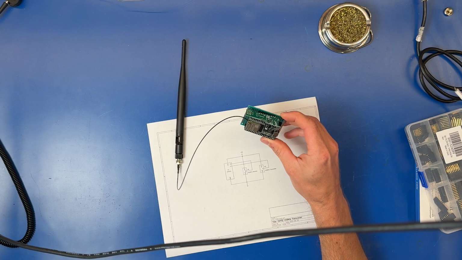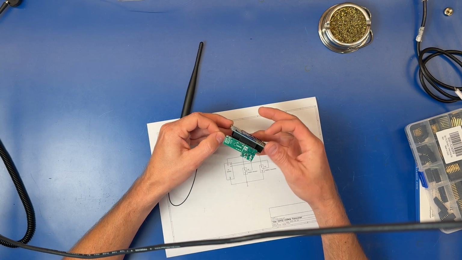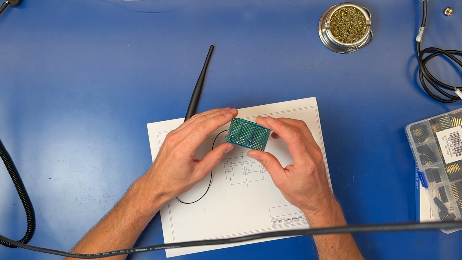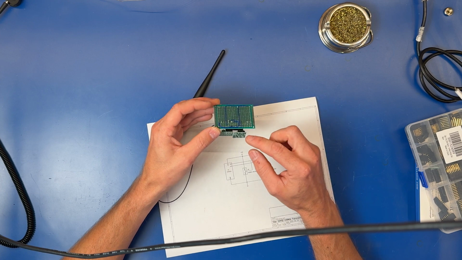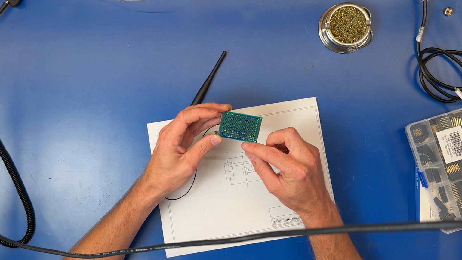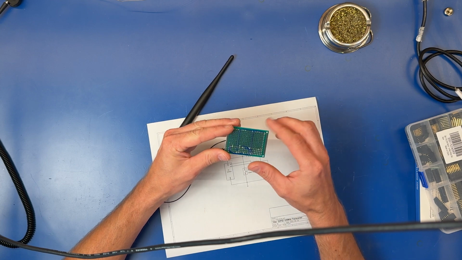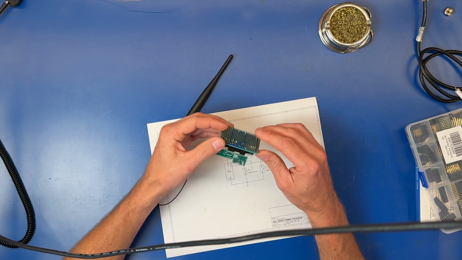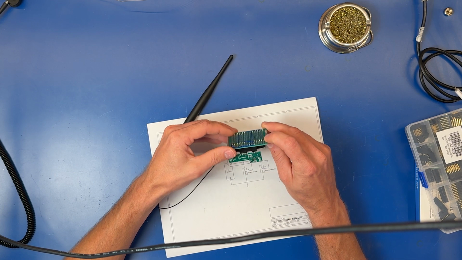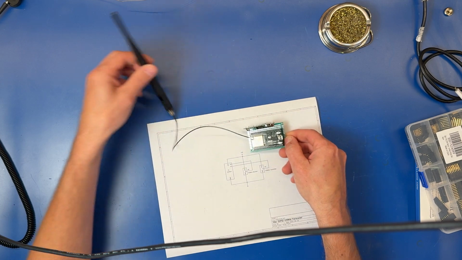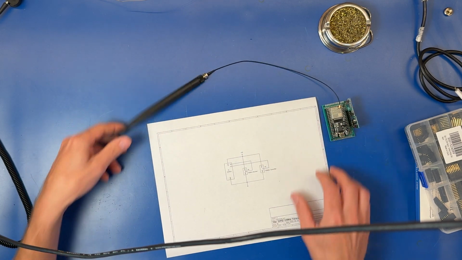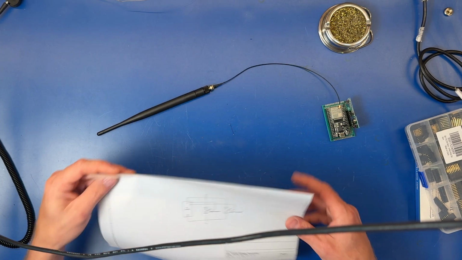Okay, so just to finalize things, I did move some pins around to make all this work, and I have the transmitter connected to pin 19 and the receiver connected to pin 21. Okay, so now let's go ahead and mount this into some enclosure.